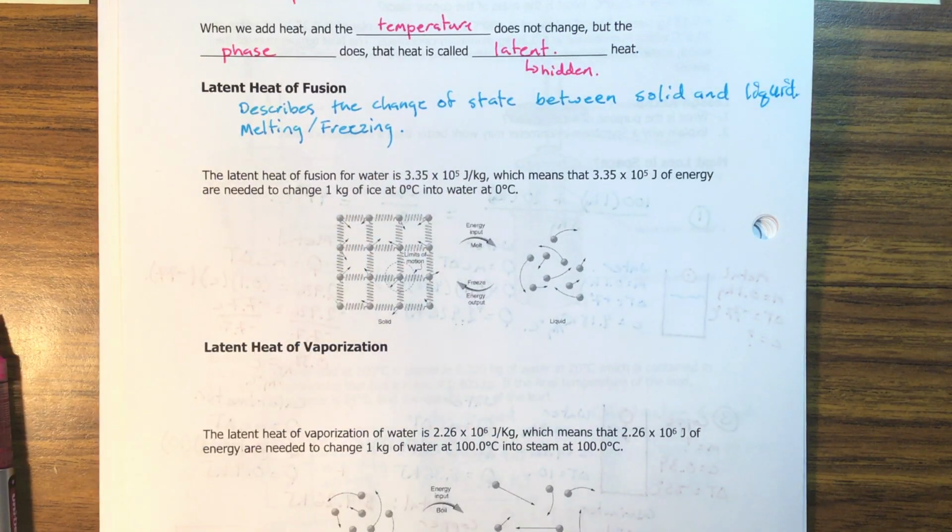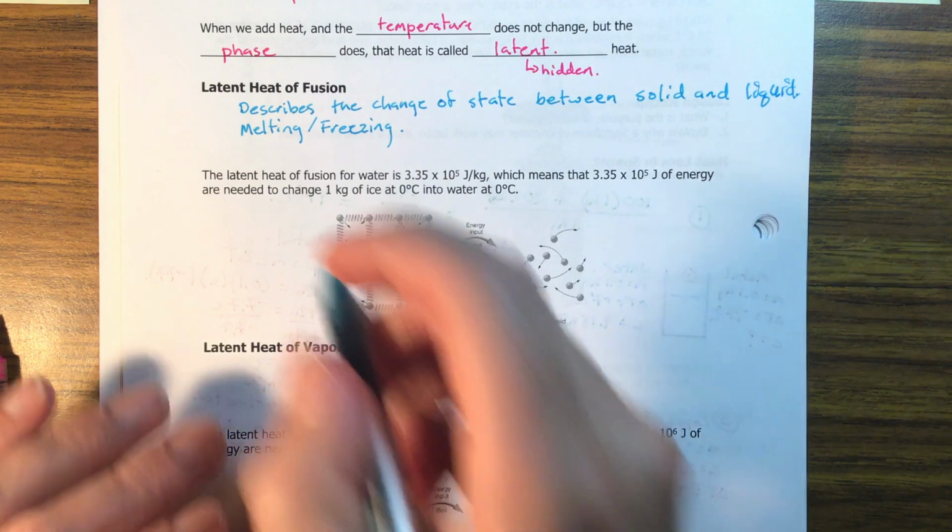Now, the latent energy of fusion is the amount of energy it takes to melt a kilogram of an object without changing the temperature.